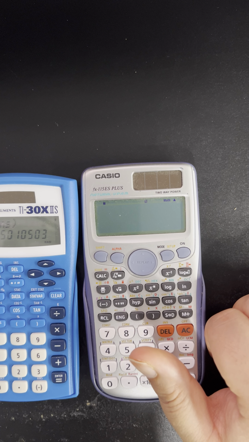Okay, anyway, sine 30. So it works for the new output actually. On this one, if I type in sine of 30, it's giving me this thing, but I want to change it to degrees. I press that, change it to degrees, press enter, equals, and now it's giving me the answer.